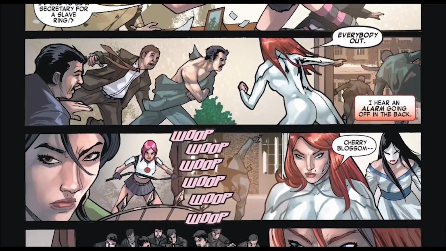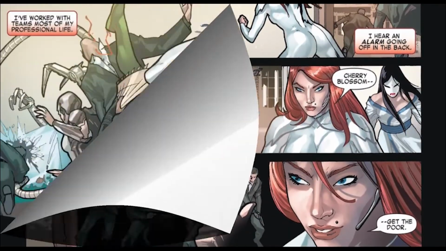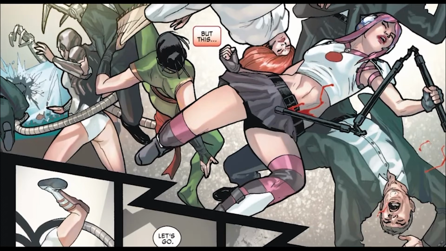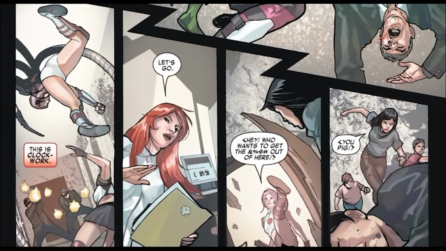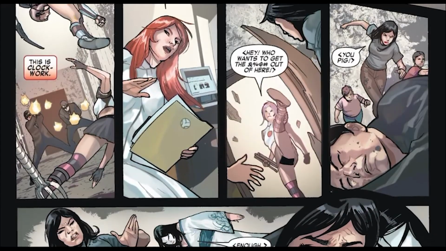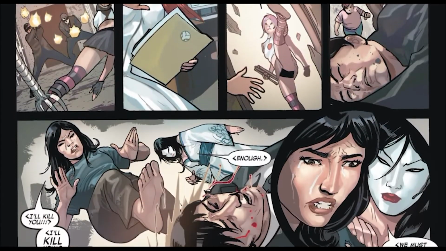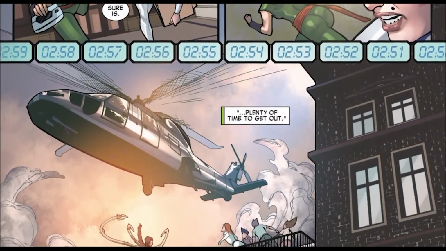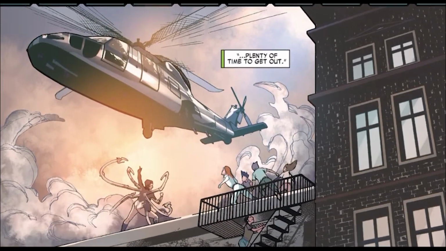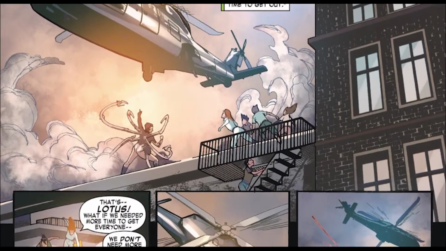Now, this is Colleen Wing feeling happy because she is being able to finish something that she was trying to achieve early on. Except while they are saving the slaves and killing all those bad men, well, Black Lotus has set bombs. And this makes Colleen Wing angry because what if the bombs have gone off before they were able to get everyone out?